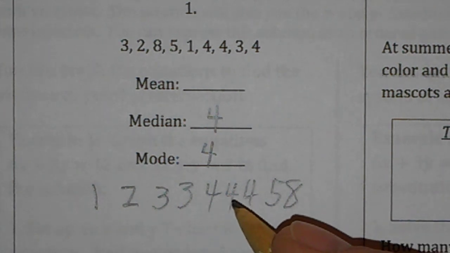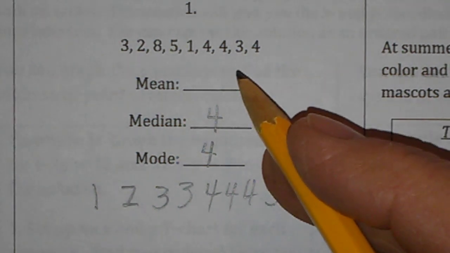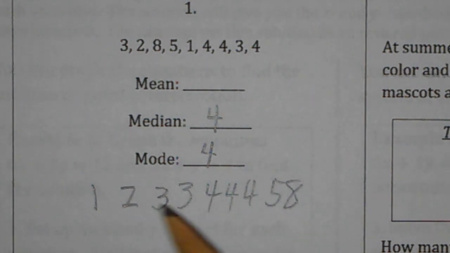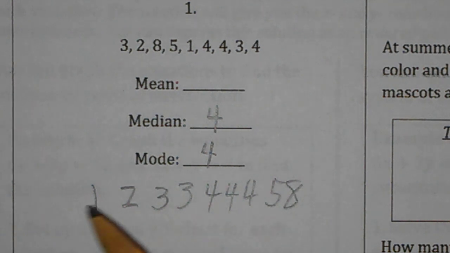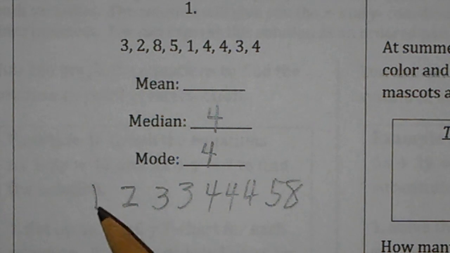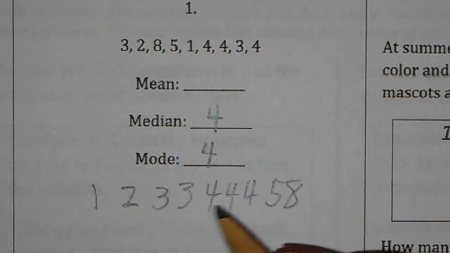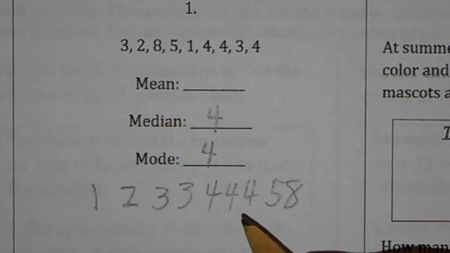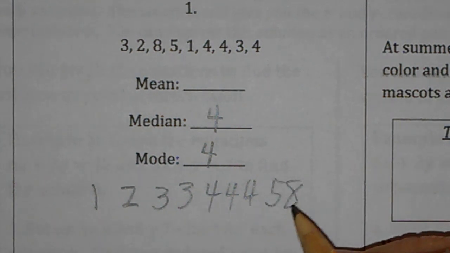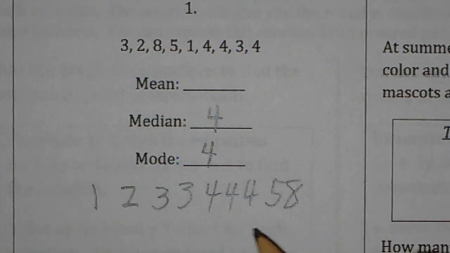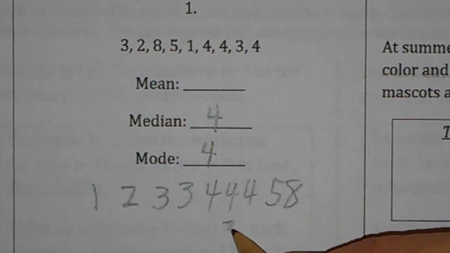4s do. The mean, so the mean, you want like an average of all those numbers. And how do you figure out the average? Well, you add them all up and you divide by how many numbers there are. So you could use your calculator, but I got 1 and 2 is 3, and 3 is 6, and 3 is 9. 3 4s is 12, so 9 and 12 is 21. 5 and 8 is 13. 21 and 13 is 34.